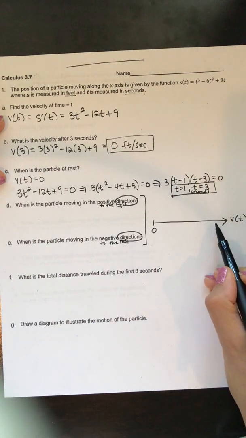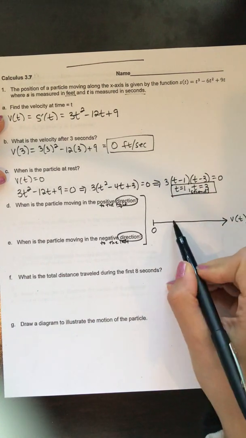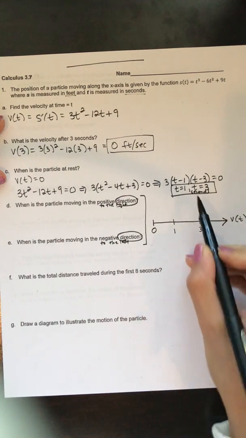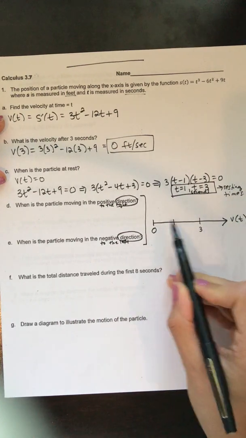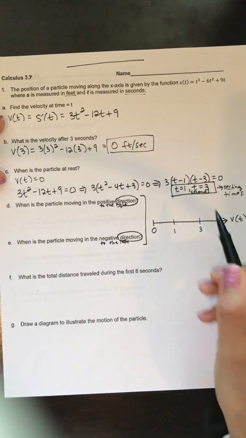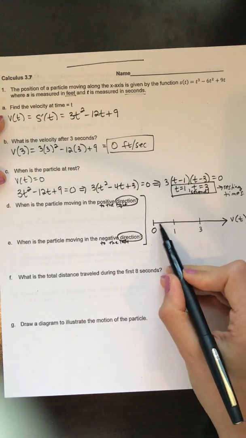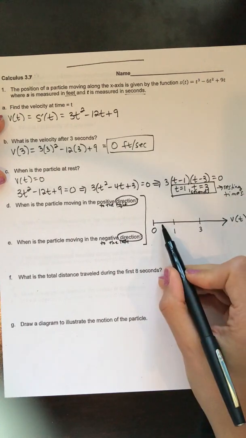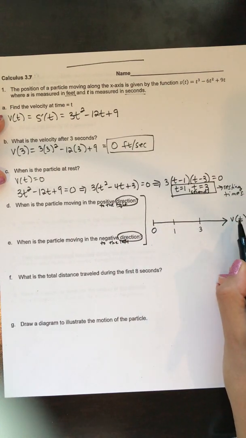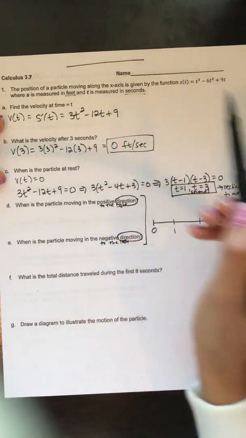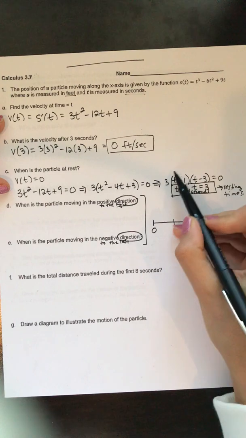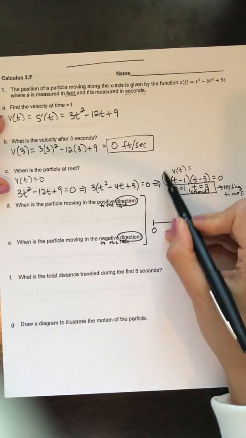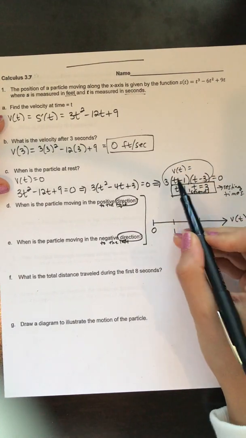And on this number line, you want to plot the resting points. So 1 and 3. These are the resting times, okay? Then you're going to pick values in between these intervals that you like. For example, between 0 and 1, I'm just going to randomly pick a half. And I'm going to plug in that 1/2 into the velocity function. So where's my velocity function? Here's velocity. I think I'm going to use the factored form of velocity. Velocity is right here, okay? And if I plug in 1/2, let's see what happens.